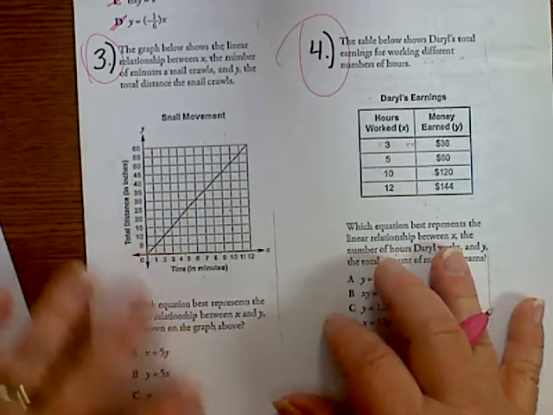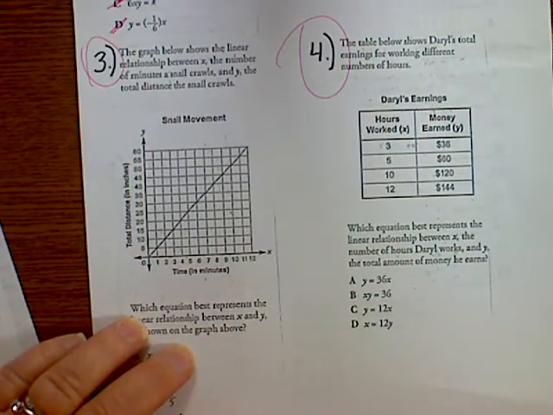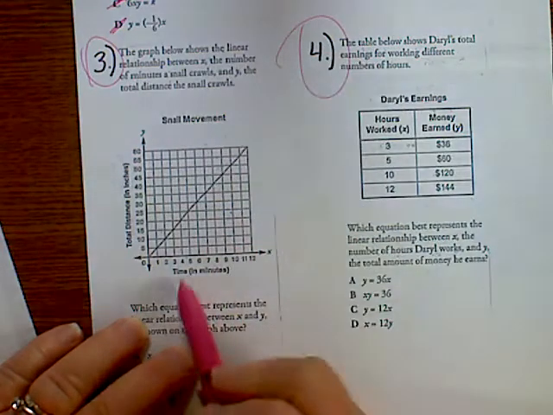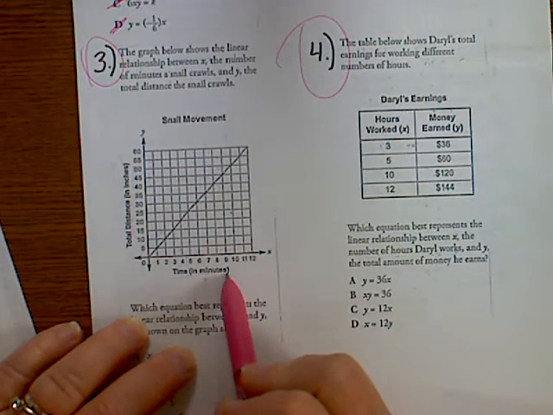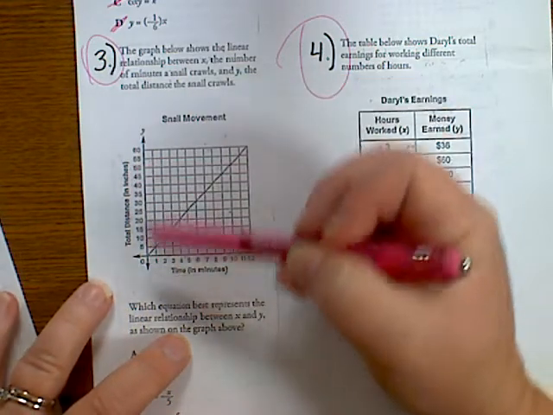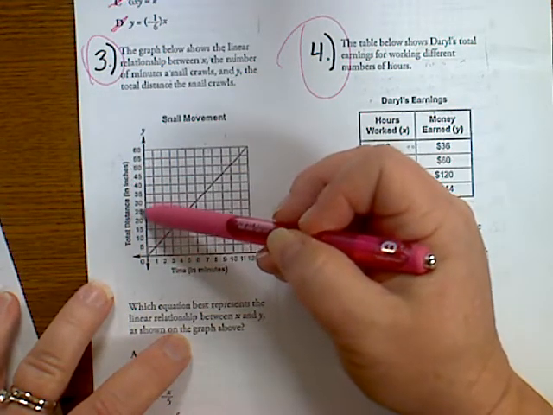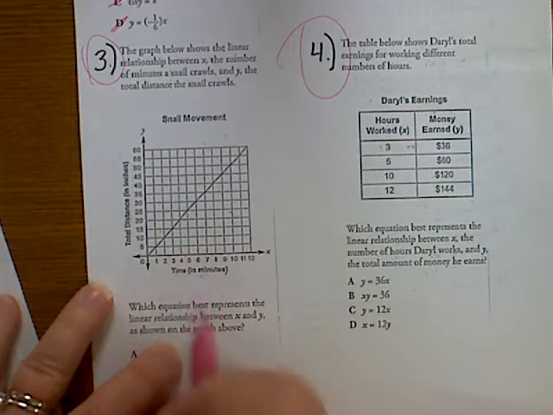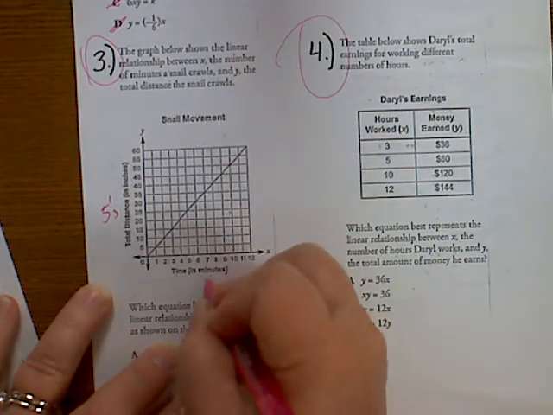The graph below shows the linear relationship between x, the number of minutes a snail crawls, and y, the total distance the snail crawls. When we've got a graph, the first thing I always say is you need to look at what you're talking about on the sides of your graph. So I've got total distance in inches. These seem to be going up by 5s. And I've got time in minutes, and these seem to be going over by 1s. So I've got 5s and 1s.